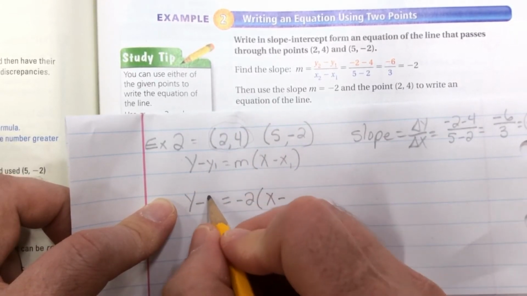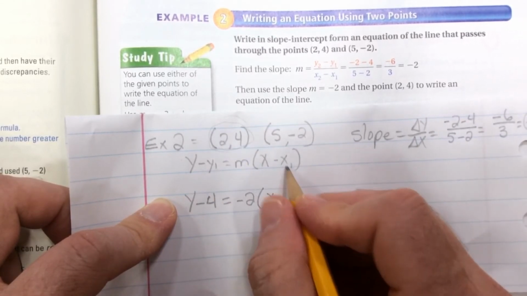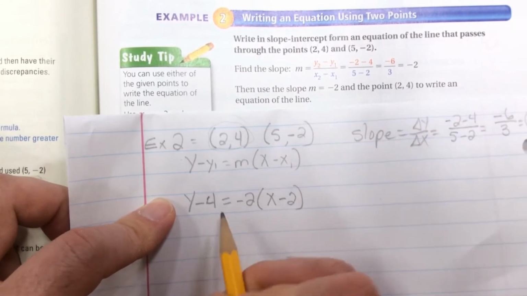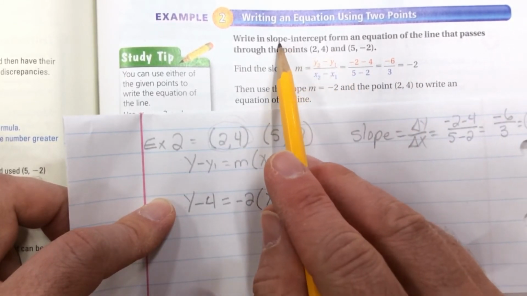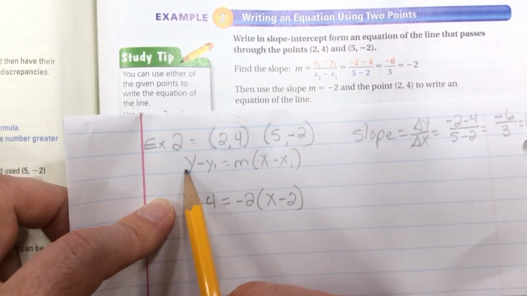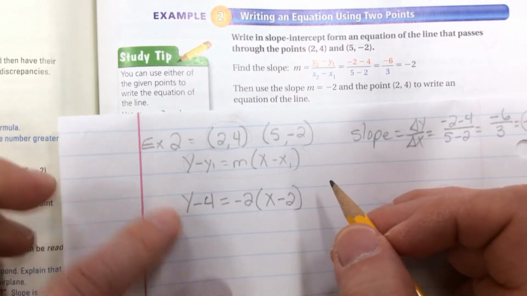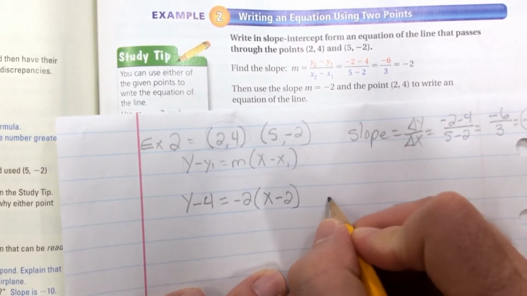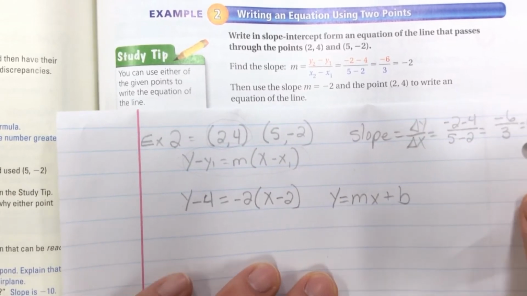We'll use 4 in place of my y1, and we'll use 2 in place of x1. There we go, right there. Now the directions were, now write it in slope-intercept form. Remember, this is called point-slope form. And we're going to write it in slope-intercept form, which is our y equals mx plus b. Y equals mx plus b is what we're going to try to turn that into.